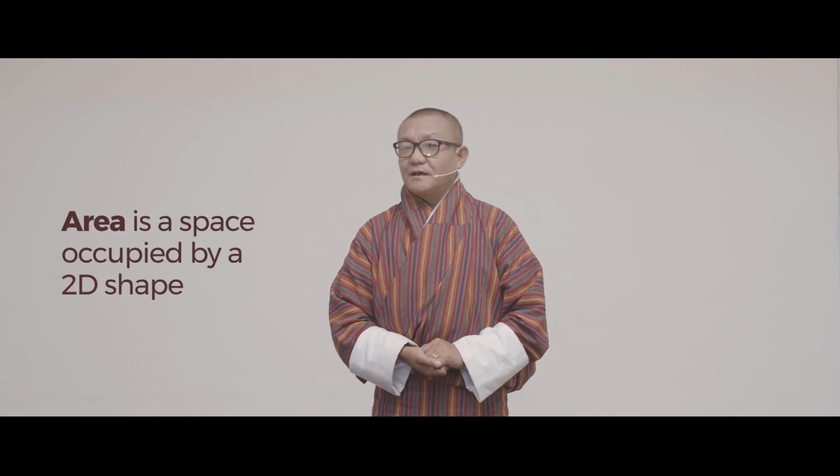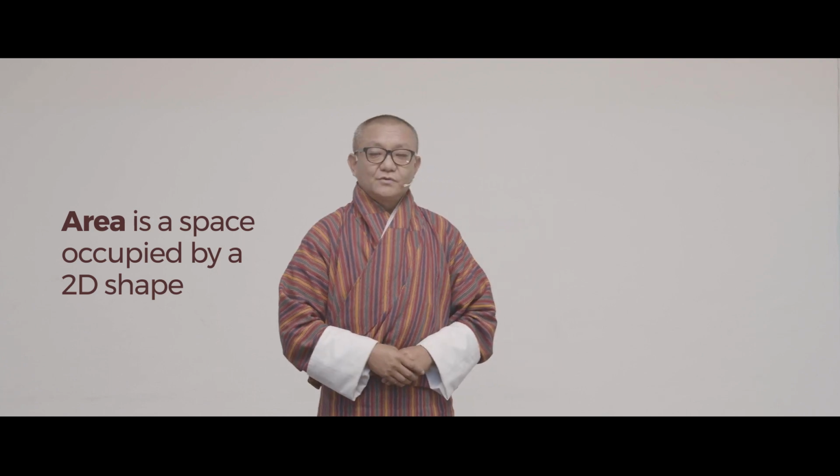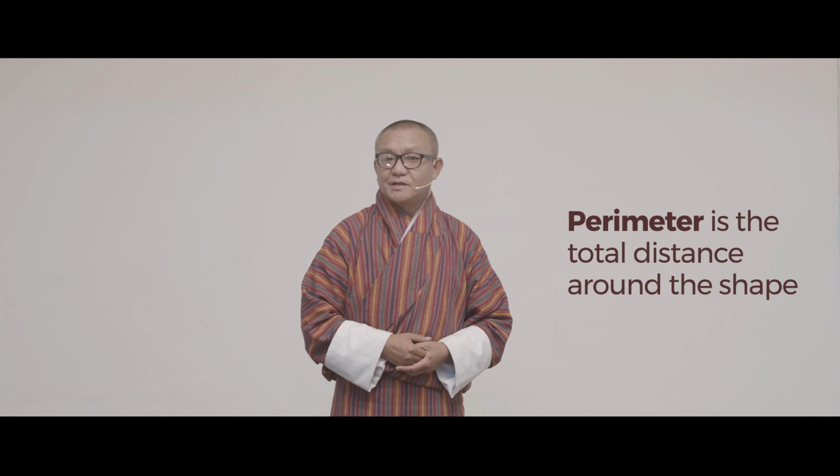Okay, children, in your last class, you have learned about area and perimeter. If I ask you to find an area of your room, can you do that? So area is a space occupied by a 2D shape. You have also learned about perimeter, right? So what is a perimeter? Perimeter is the total distance around the shape.